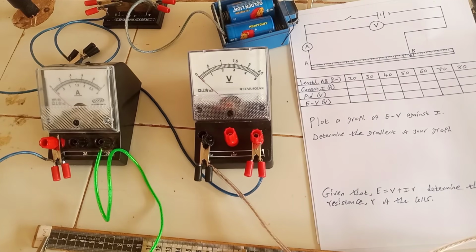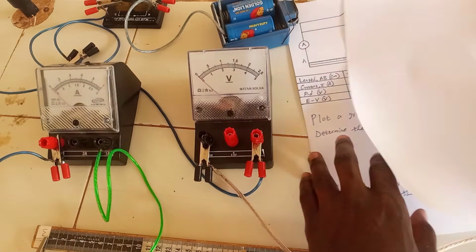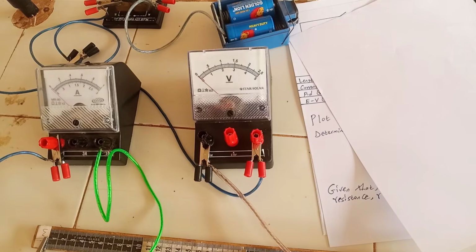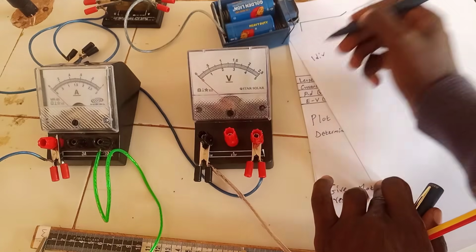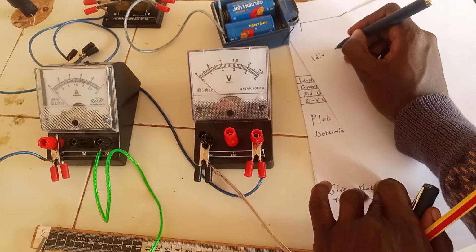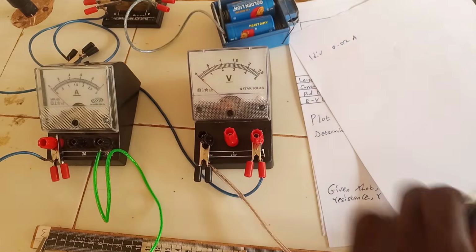That means 10 divisions is 0.2. Hence, one division represents 0.02 ampere. That is the accuracy.